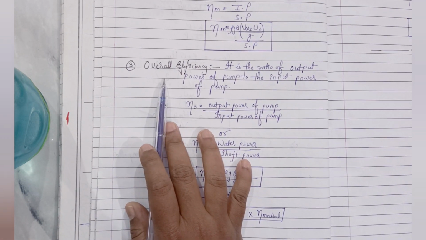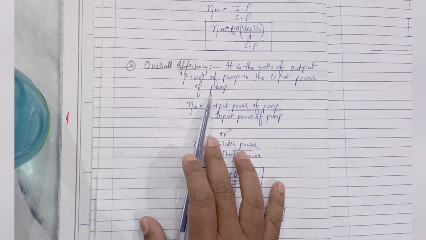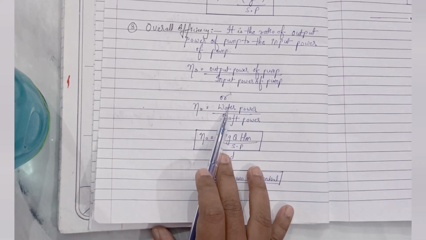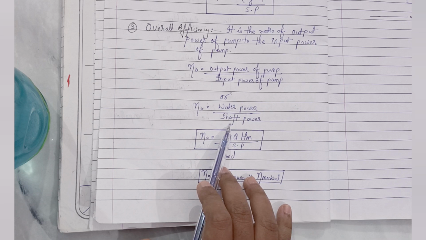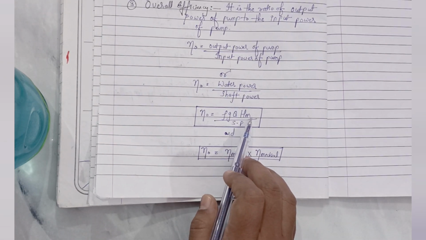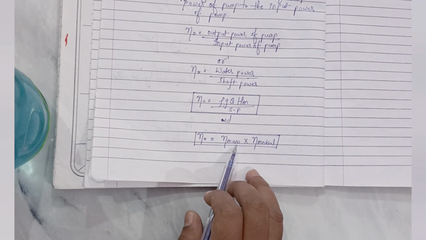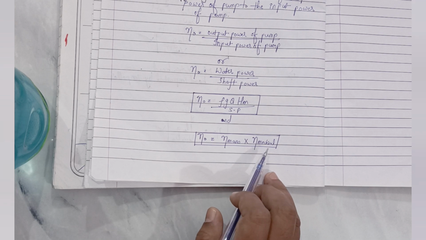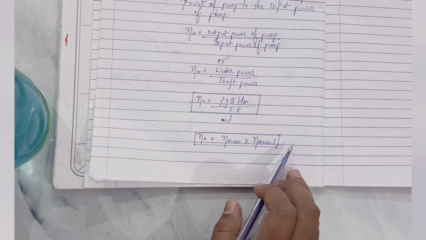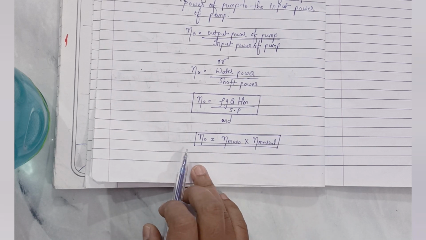Overall efficiency is the ratio of output power of the pump to the input power of the pump. Or you can write it as water power to shaft power, that is rho g Q manometric head upon shaft power. It can also be written as manometric efficiency multiplied by mechanical efficiency, and when there is a volumetric efficiency, that will also multiply with this to get the overall efficiency.